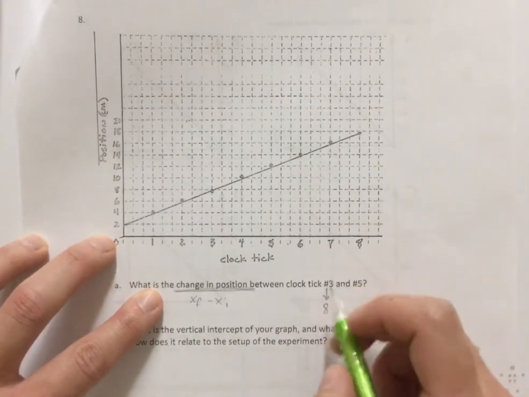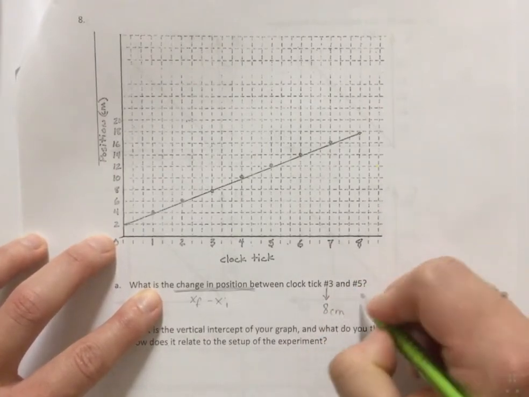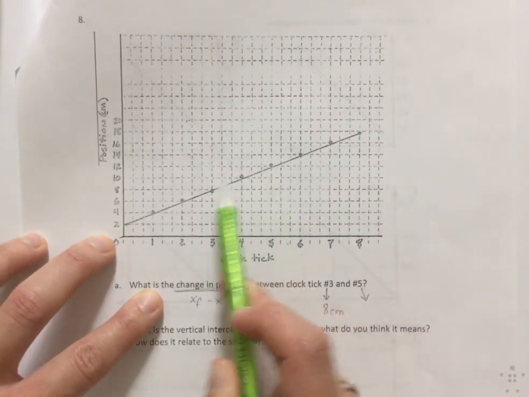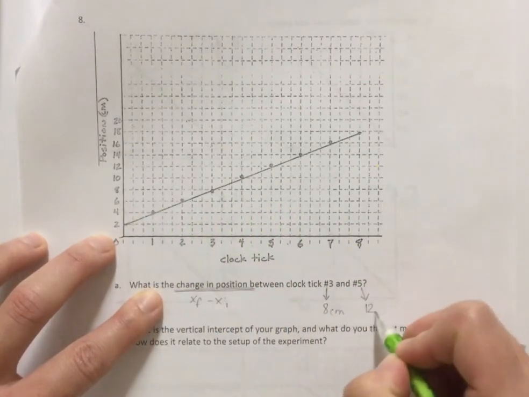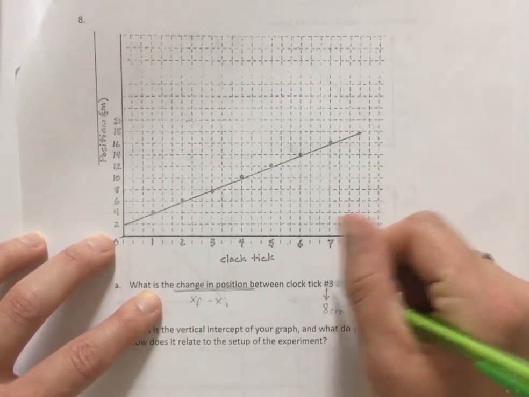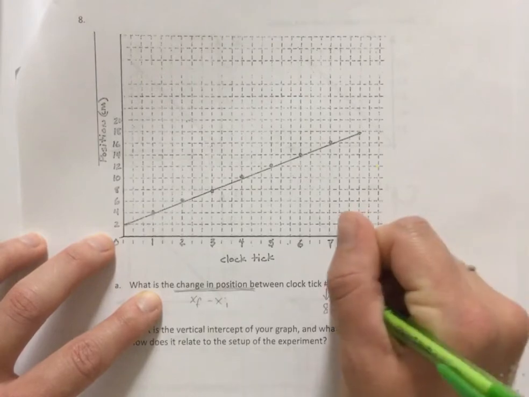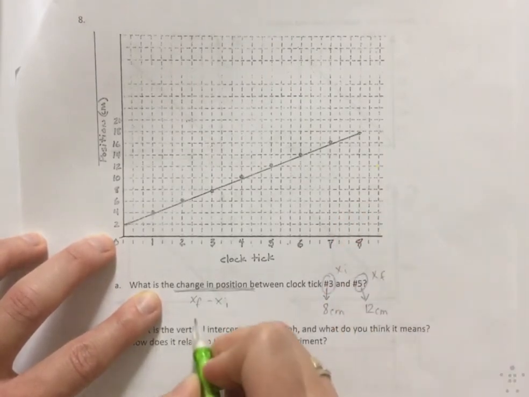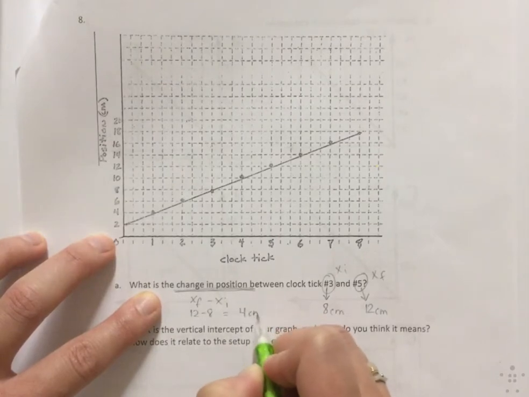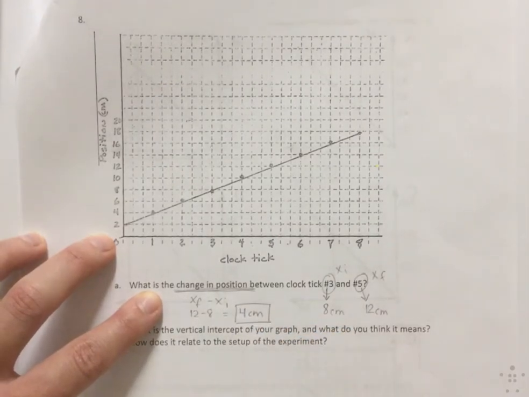Okay, so 8 centimeters. And then at clock tick number 5, I do the same thing. There it is. Follow it over. It's right at 12 centimeters. And since 5 comes after 3, I know that this is XF and this is XI. So I'm going to go 12 minus 8, which is going to give me 4 centimeters. My answer.